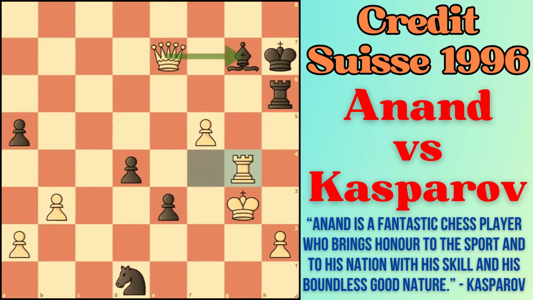With this brilliant victory, Anand not only won the tournament, but earned thunderous applause. Later, Kasparov admitted in an interview that this was one of the most painful blunders of his career. Link in description. The lesson? Even the slightest lapse in focus can throw away a winning game. It's not over until it's over. And that's how Anand took down Kasparov in legendary style.